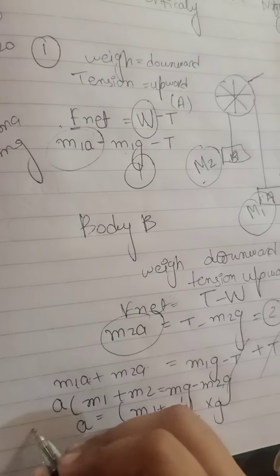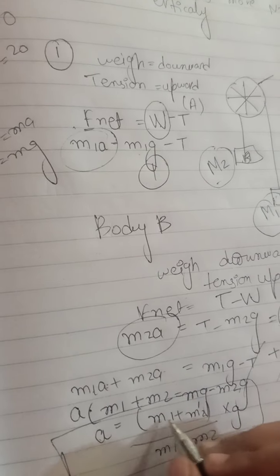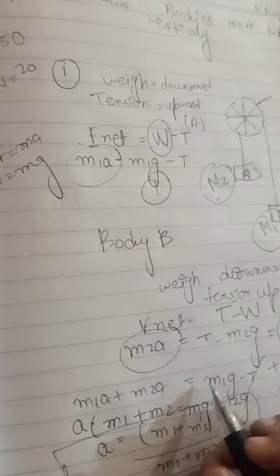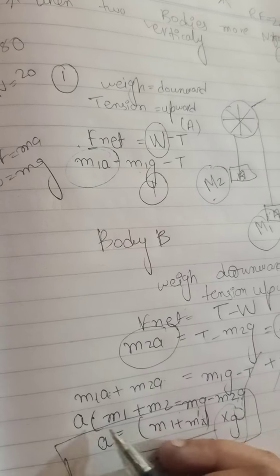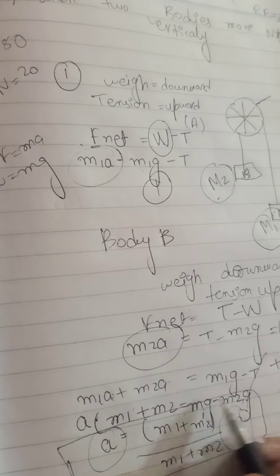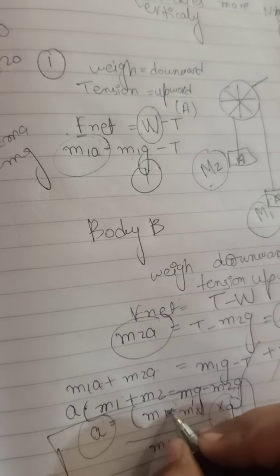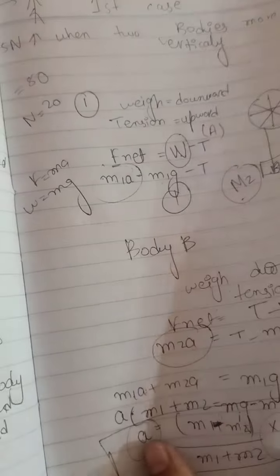This is the value of the acceleration. How? Taking g common, and the a divides both sides. One is minus, one is positive.